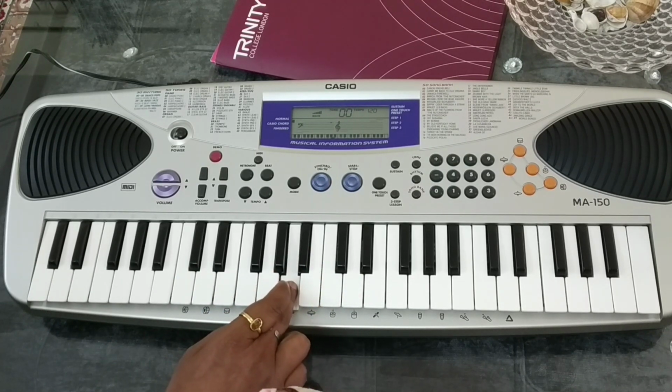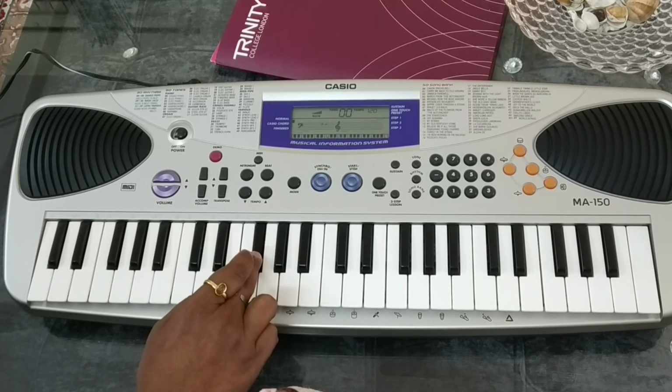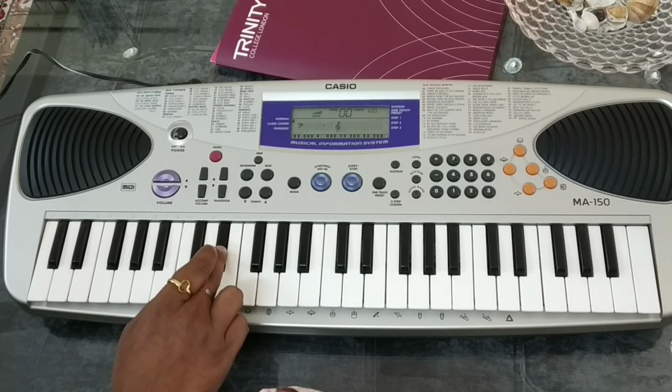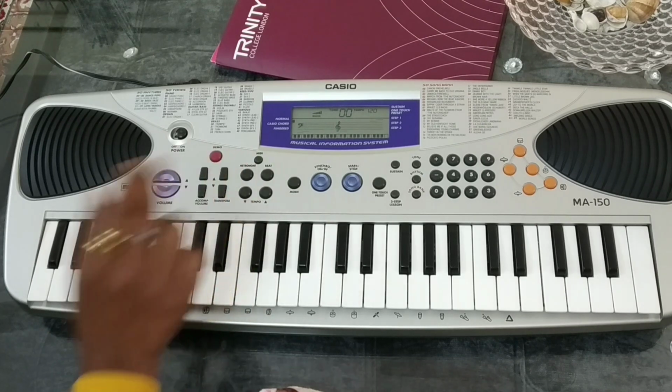This will be A, so A flat. This is going to be G, G flat. There is no F flat. This is E, E flat, D, D flat, and C. So there is no C flat.